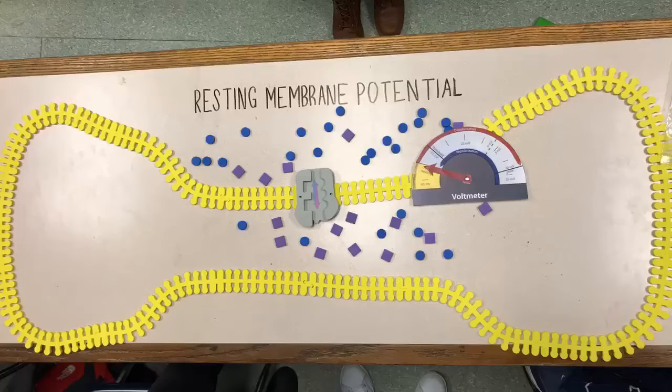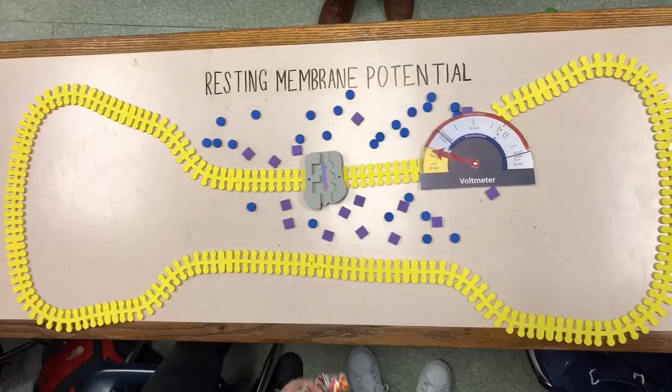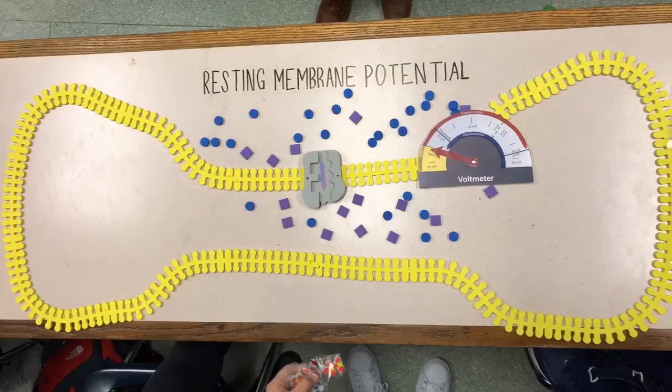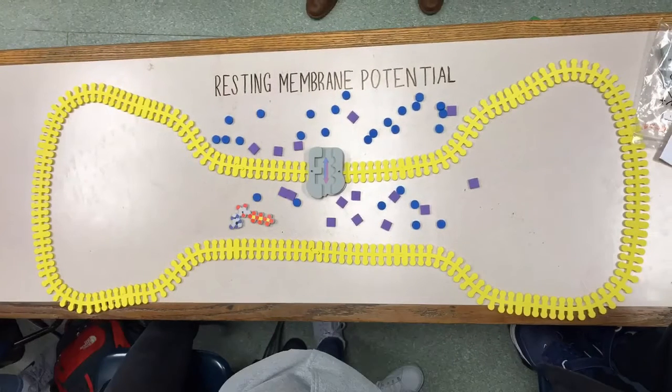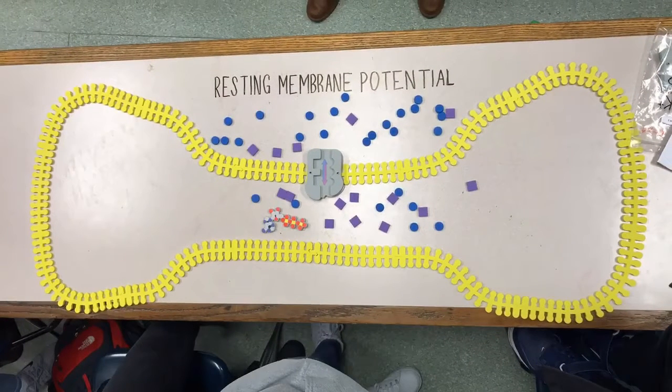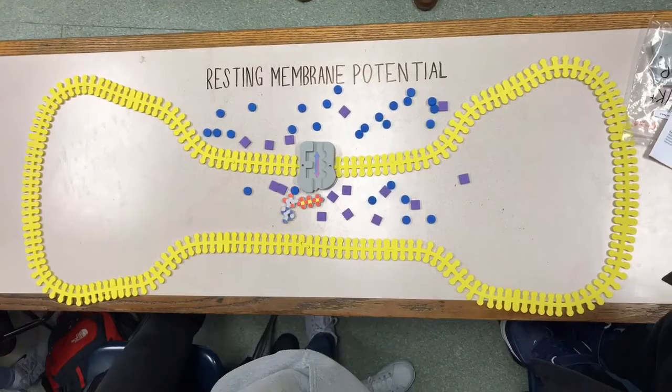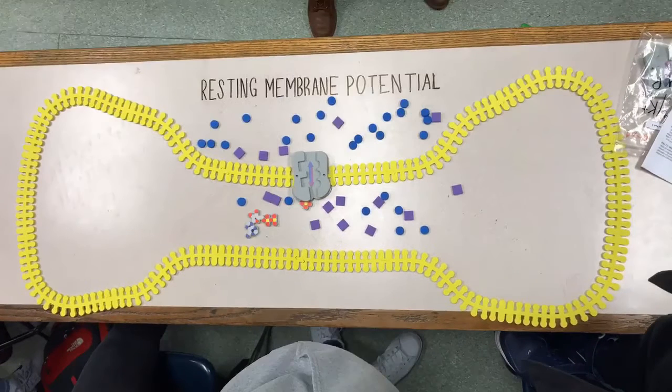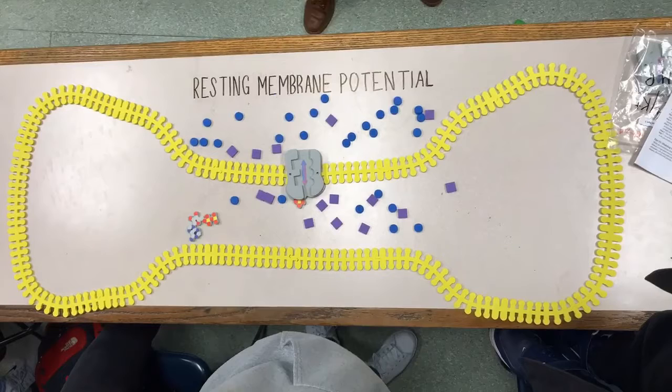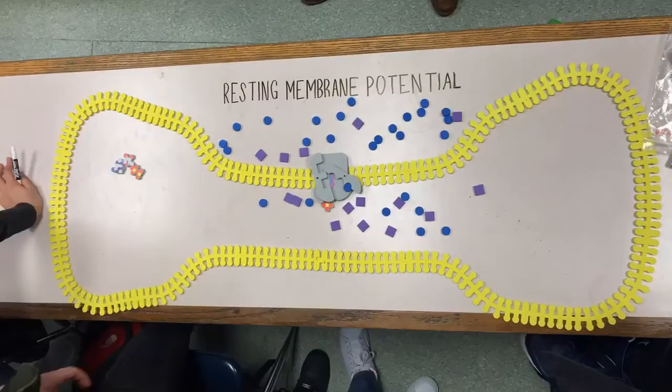A membrane is said to be at its resting membrane potential when it has a membrane potential of negative 70 millivolts. The resting membrane potential is maintained by the sodium-potassium pump, which pumps sodium out and potassium in using ATP. The sodium is pumped out 3 at a time and the potassium is pumped in 2 at a time.